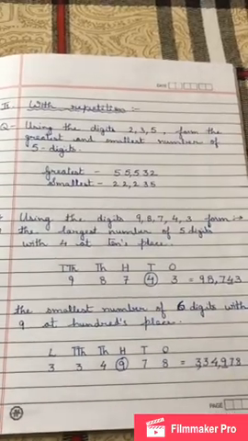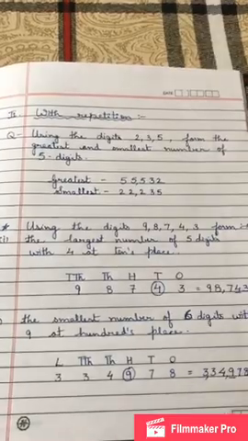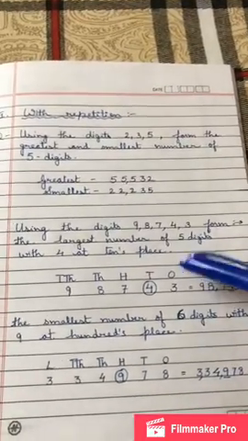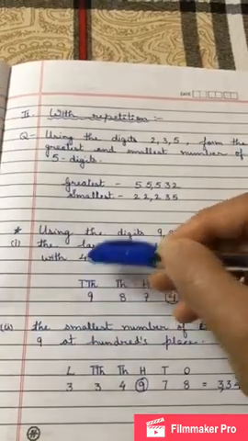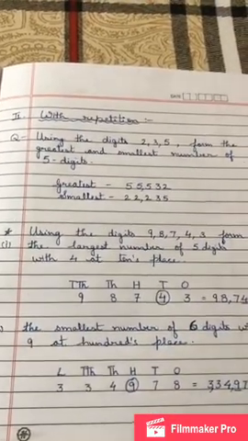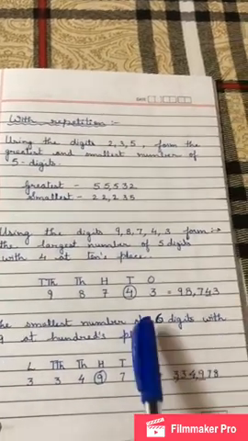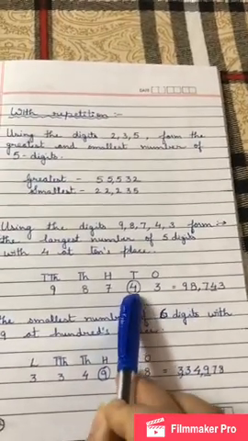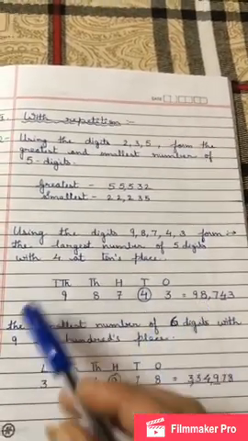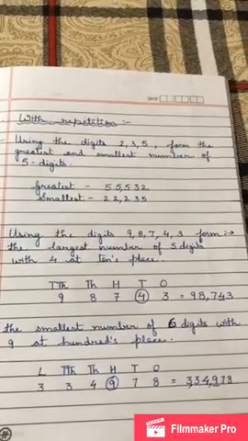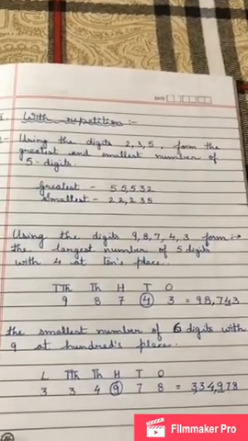So, for making this number, we have to take the place values. So, I have written the place values ones, tens, hundreds, thousands, 10,000s, as I have to make the number of 5 digits. So, keeping 4 fixed at tens place as it is given in the question, we have to arrange the other digits so that we get the largest number of 5 digits.